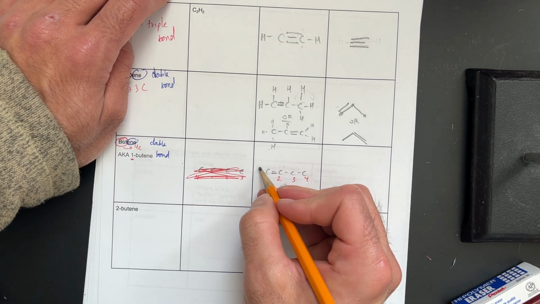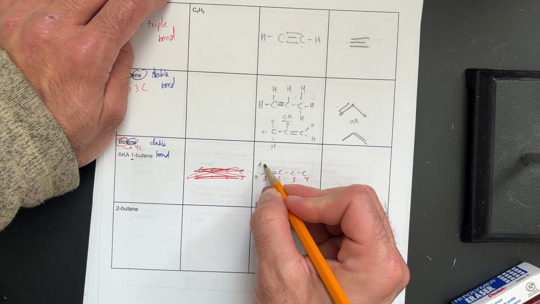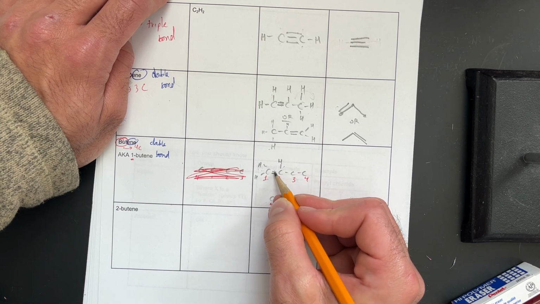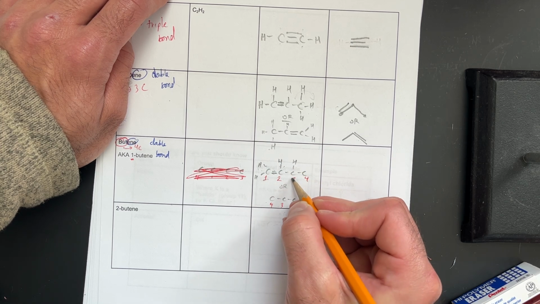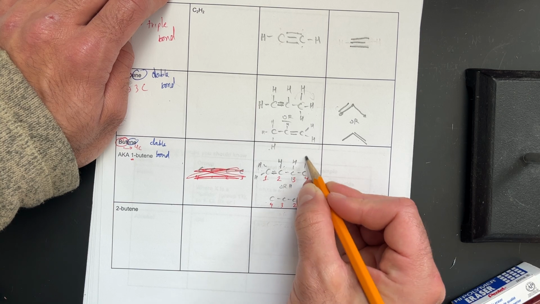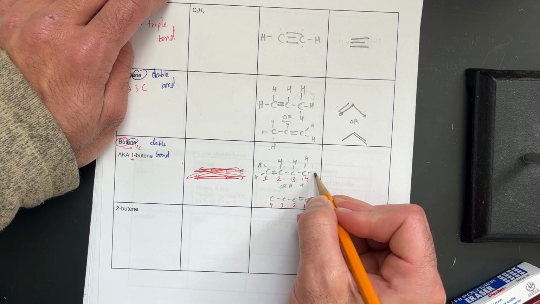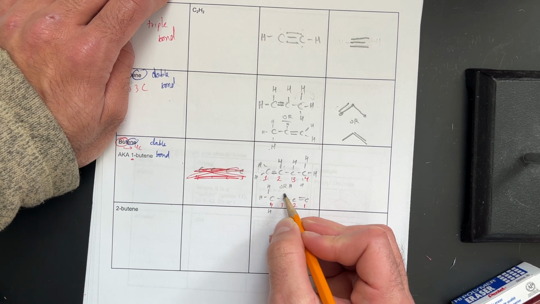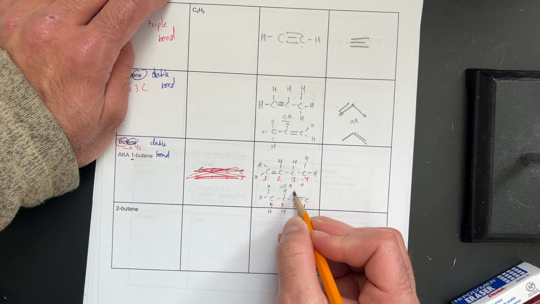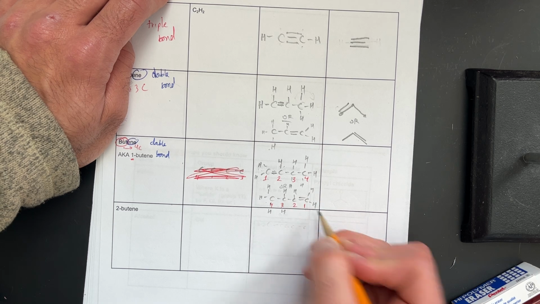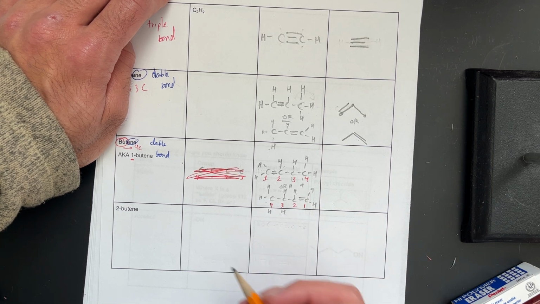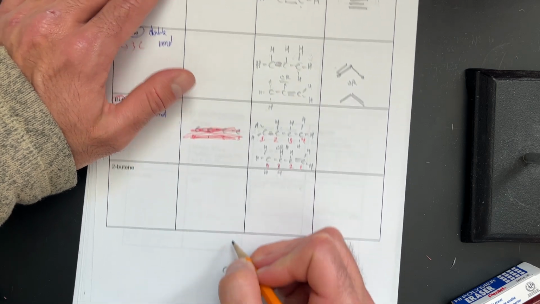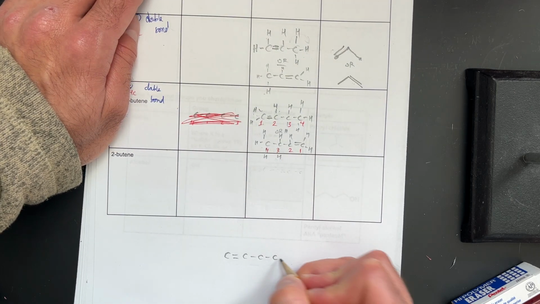So 1-butene, double bond on the first carbon, hydrogen. There you go. And so now 1, 2, 3, 4. 1, 2, 3, 4. And so there you go. Or we could do 1, 2, 3, 4. There you go. And so just to draw it out a little bit more cleanly for you guys, I'll draw it out again here.